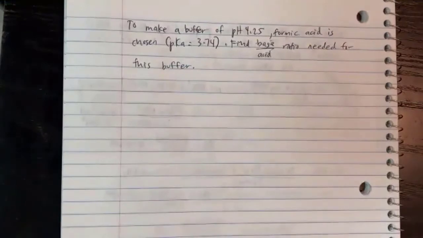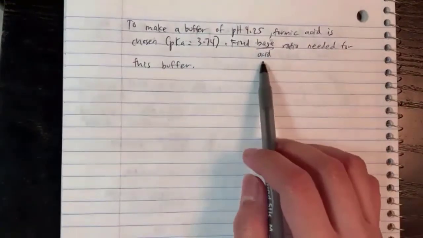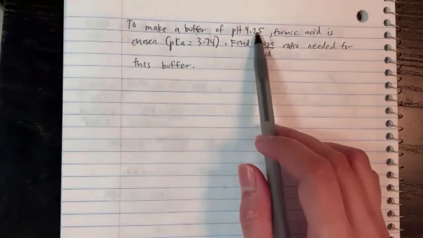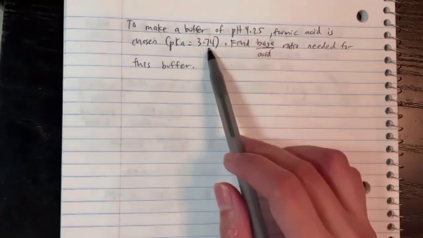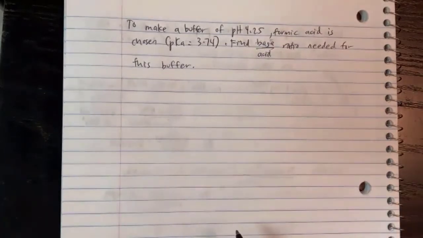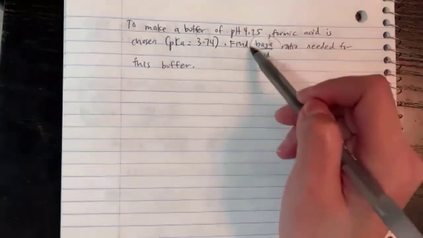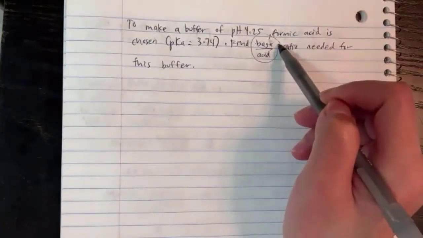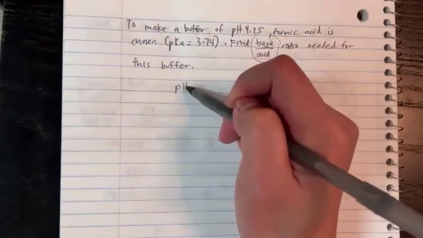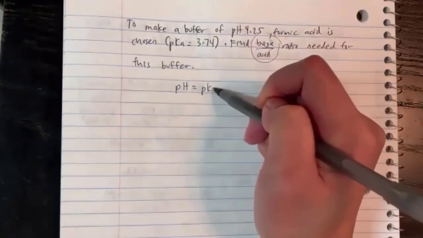Did you guys notice if your base and acid ratio is 1:1, your pH equals the pKa? Well, in this case, the pH and the pKa are different, right? So the base and acid ratio is not going to be 1:1. The last time we used log in the last equation, this time we don't. The question is finding this ratio. They're not asking you to find the log of the ratio. The equation is still the same. You get this.